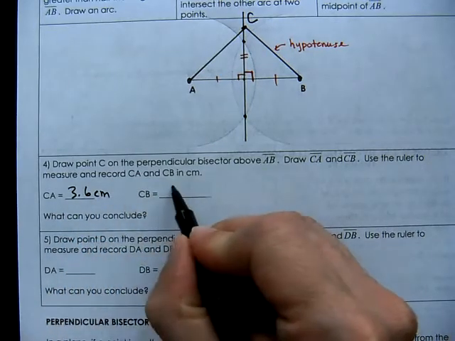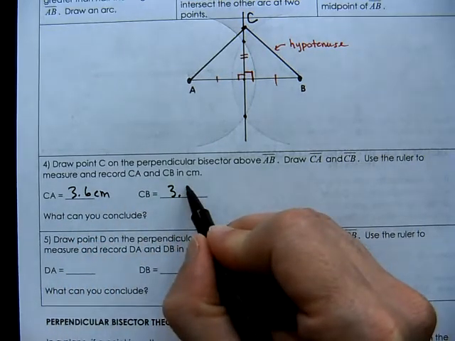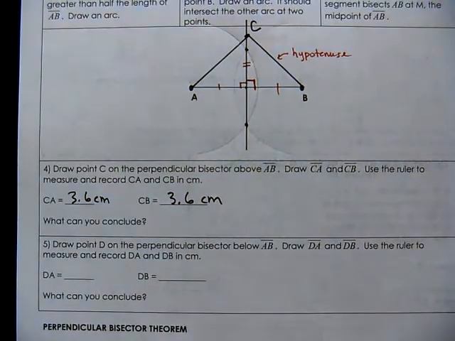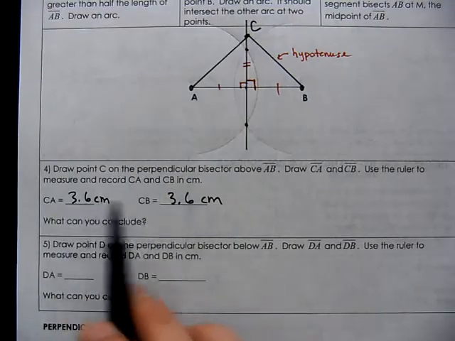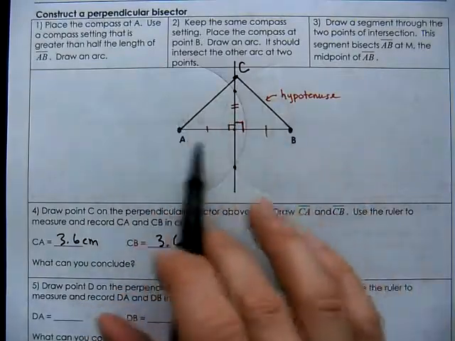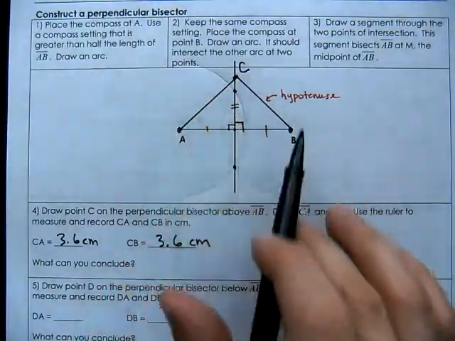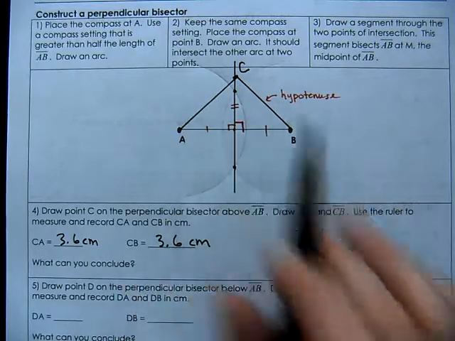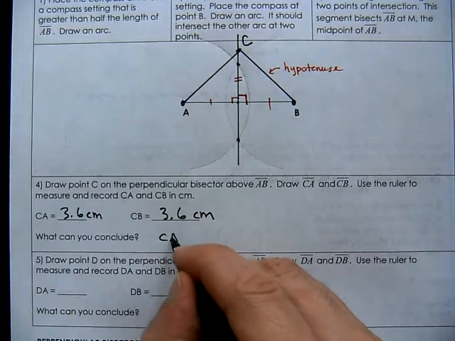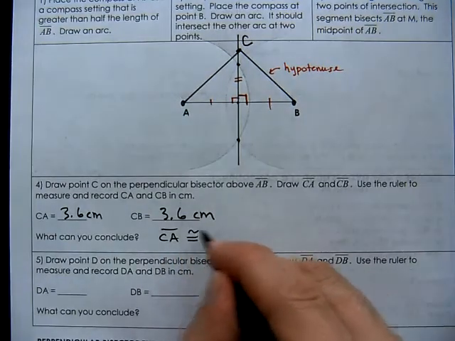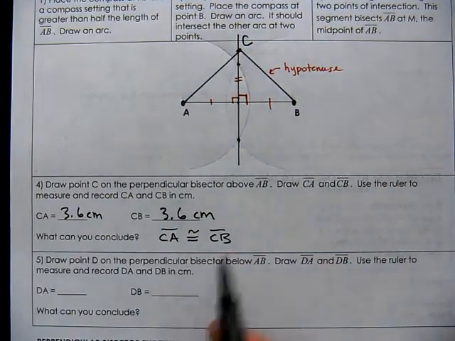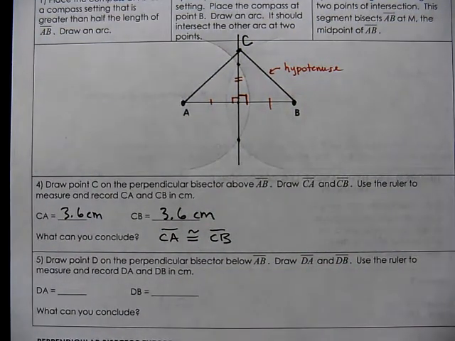My measurements might be a little bit off if I drew my construction carelessly, so it's possible that our measurements could turn out to be a little bit different here. But in general, if we know that the two triangles are congruent, then all of the corresponding parts have to be congruent. That means this hypotenuse would have to be congruent with that hypotenuse. So we should be able to conclude that our two slanted sides are congruent to each other. And that leads us into the perpendicular bisector theorem.